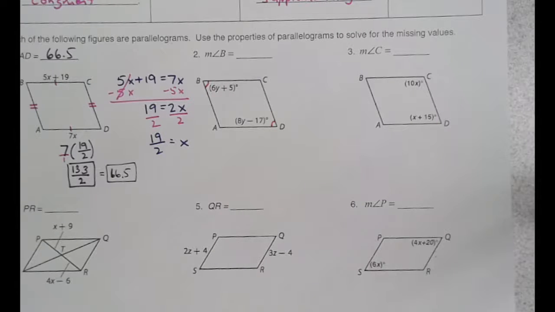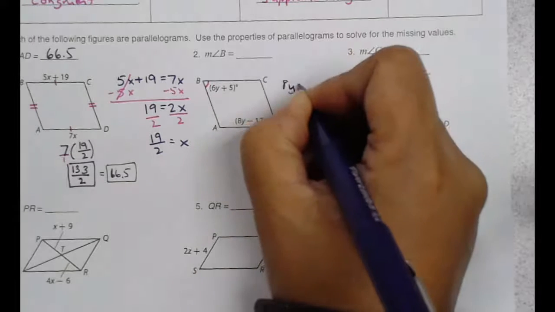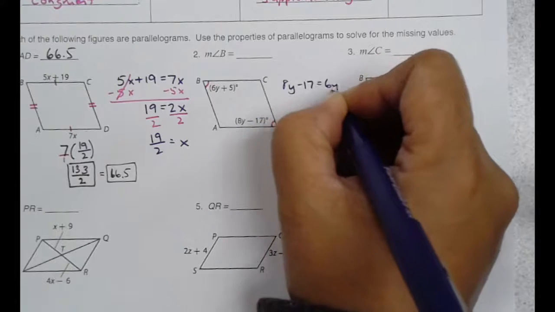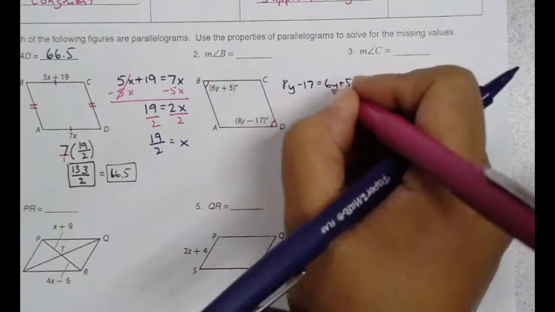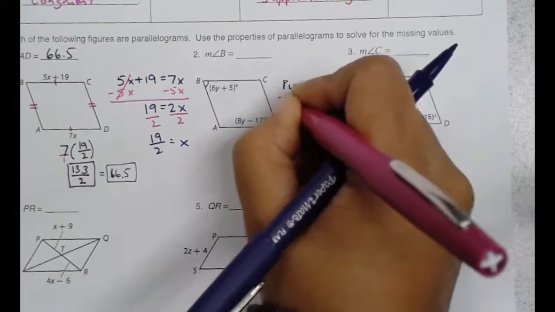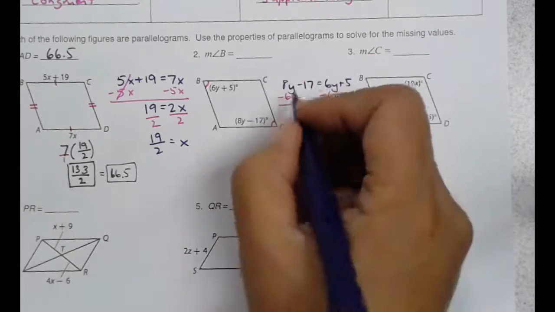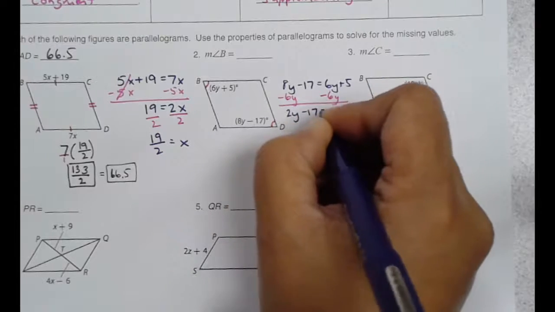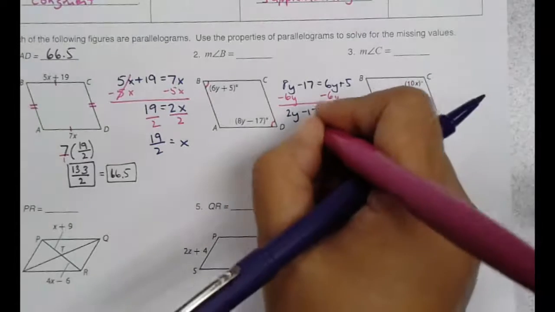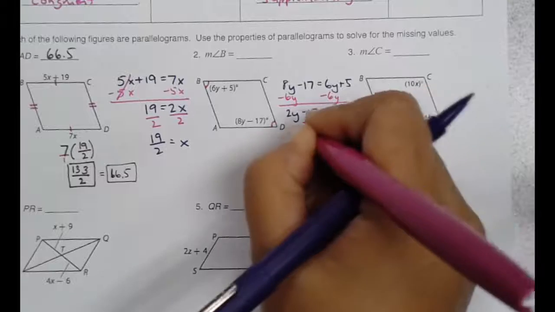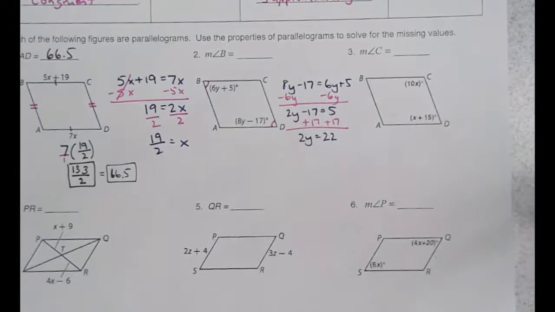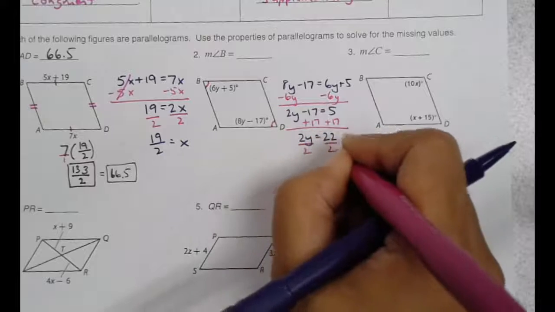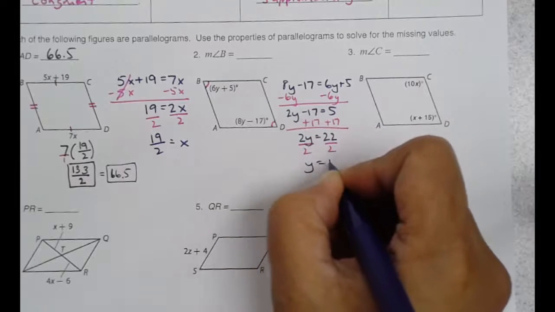So I'm going to start with 8y minus 17 equals 6y plus 5. And I'm going to move my y's to one side of the equal sign, which means I'm going to subtract the 6y. That gets me 2y minus 17 equals 5. I'm going to move my 17 by adding 17 to the other side. I have 2y equals 22. Last step, divide both sides by 2, and we get y equals 11.